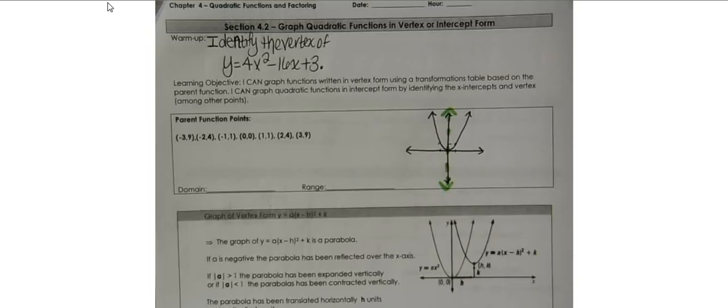Hi everyone, today we are going to learn how to graph quadratic functions in vertex or intercept form. Before we get started, let's review a little bit of what we already know about standard form, and I would like you to please identify the vertex of the following equation. y equals 4x squared minus 16x plus 3. Please use what you learned in our previous lesson to help you identify what that vertex actually is. Pause the video as you work on this problem and then restart it to see how well you did.